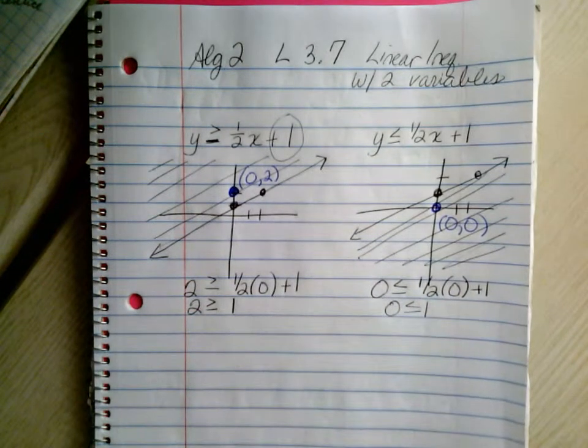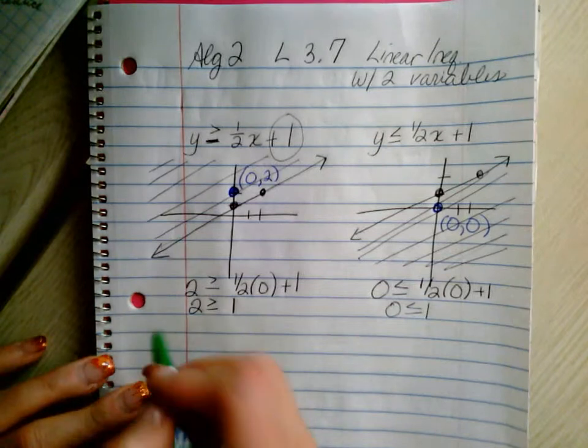That in a nutshell is what we're going to be dealing with today. I'm going to start with their example 1.